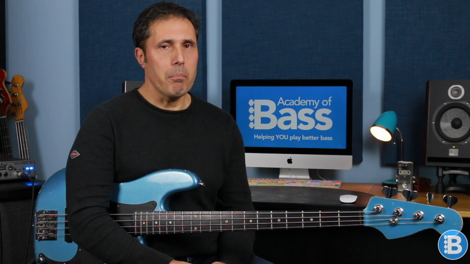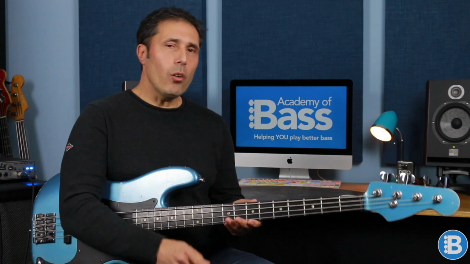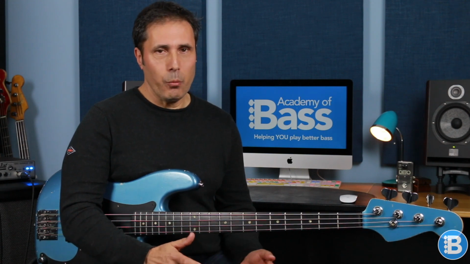Now, to help us really get the most out of this scale, I think it's important to learn the notes, and not only the notes, but also their relationship to the root note or their interval to the root note. Because as bass players, pretty much everything we do involves playing over chords and playing intervals. And if that's not something that you already understand, this is a great starting point. So let's get straight to the notes.